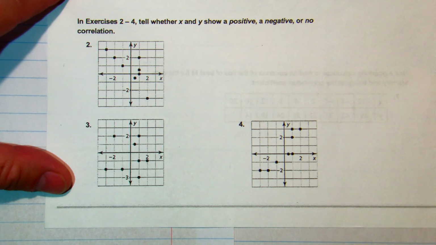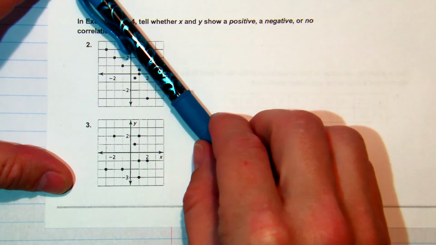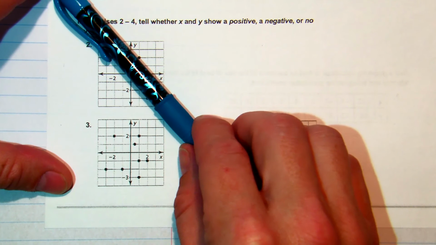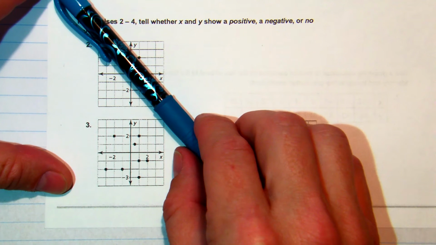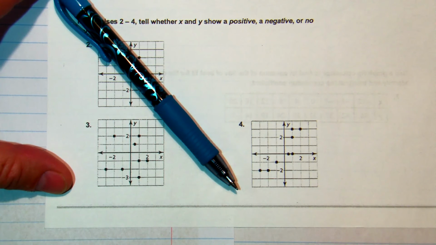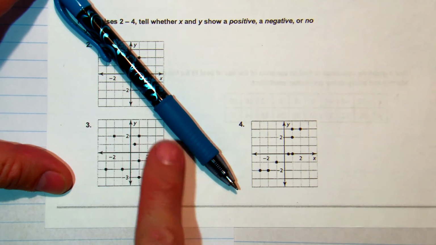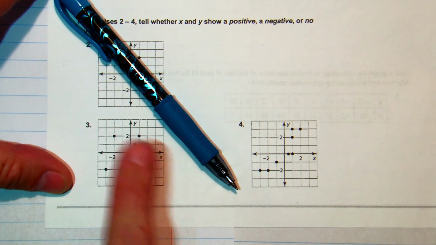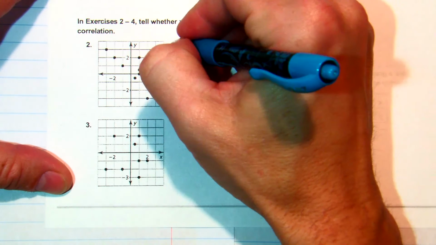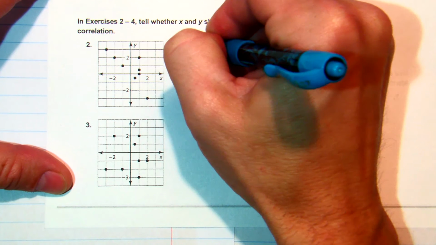If you'll notice, we talked about this in class: if we can lay our pen over most of the data points and it covers most of those points, then we pretty much have a correlation. In this case, from left to right, this pen points in the negative, or downward, direction. So this is a correlation. It is also a negative correlation.